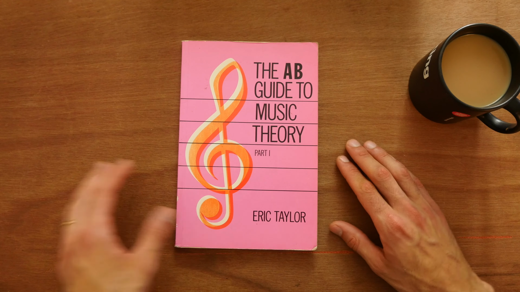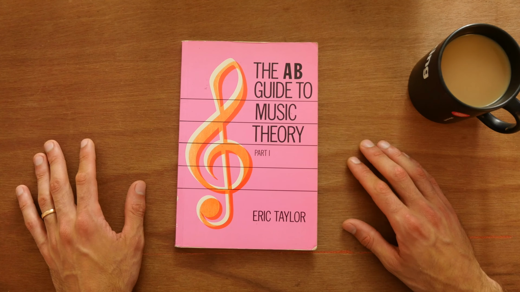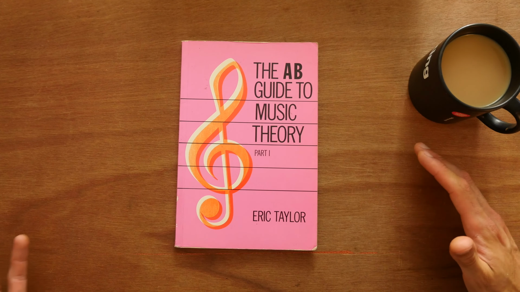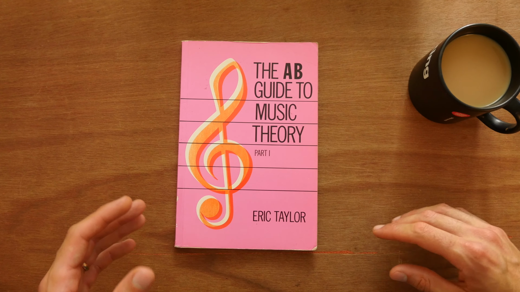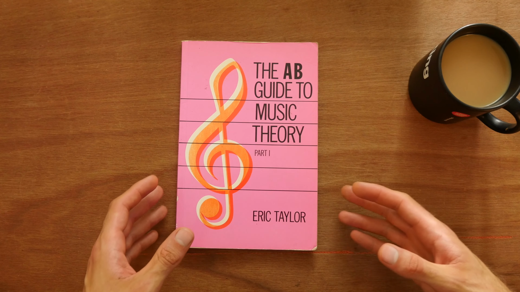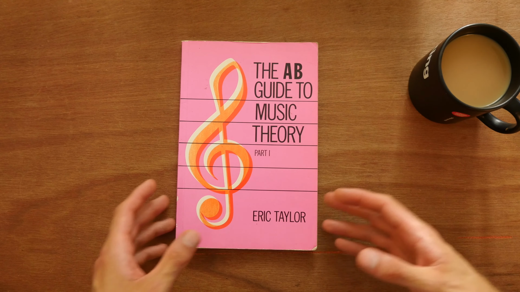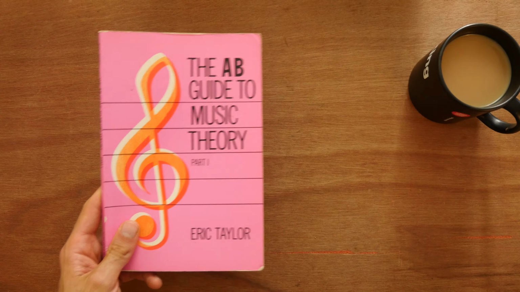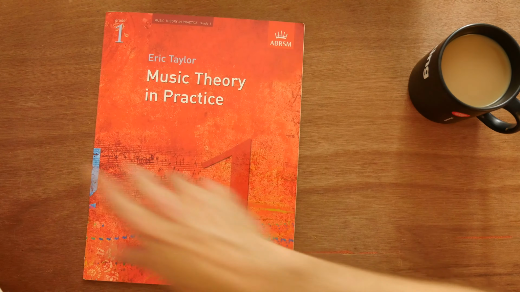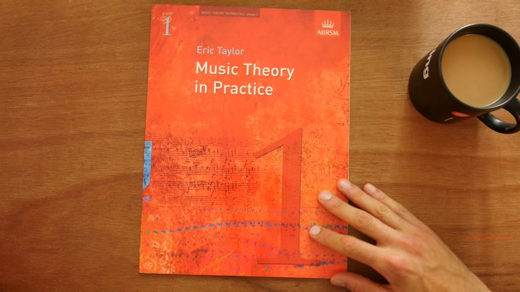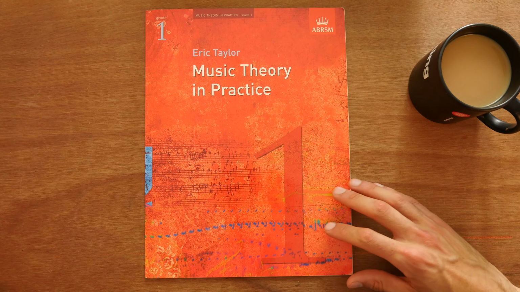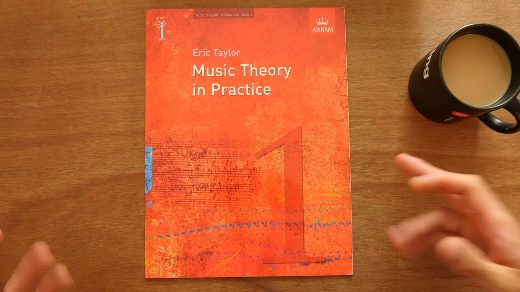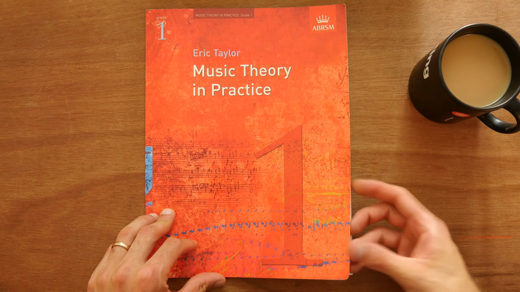There we go. There is a part 2, don't bother buying it, because it's full of things that you don't really need to know about unless you want to become an academic musician, which is, I think, a fairly horrible thing to be. Anyway, this is the textbook. This really comes in handy when you are working through a series of workbooks, Music Theory in Practice, and these are for the music theory grades that the Associated Board puts out in the UK. These are the workbooks which enable you to take the exam.